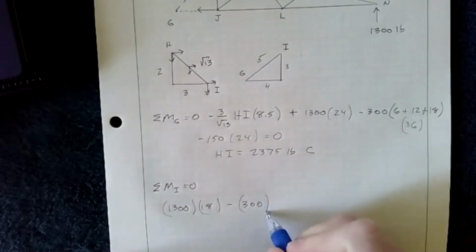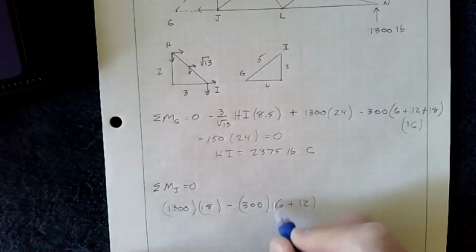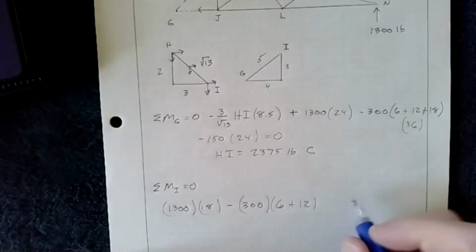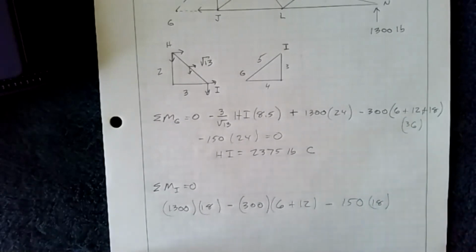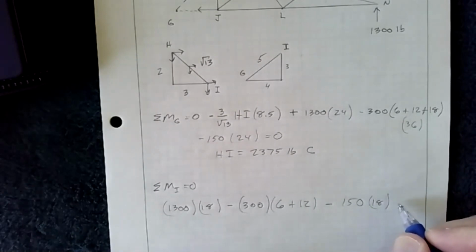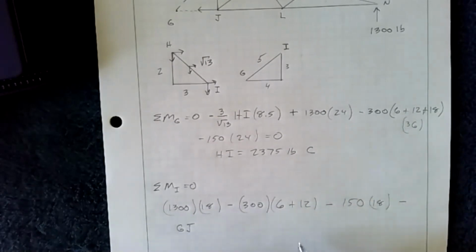300, and then that's 6 plus 12. If we're closer, and then minus 150 times 18. Okay, and that equals 0. Oh, and then of course we have to account for GJ. So minus GJ.